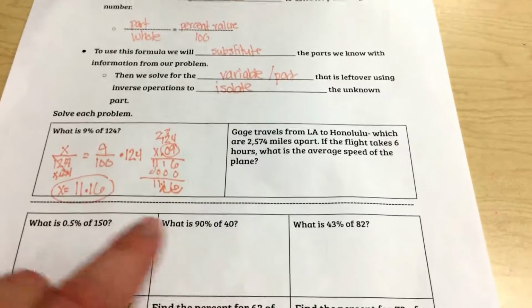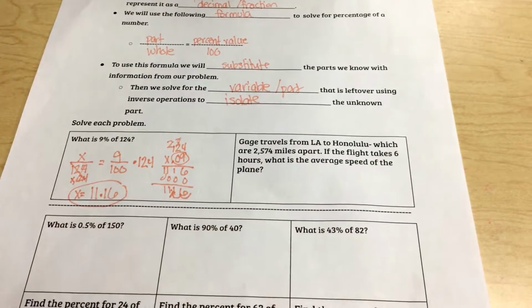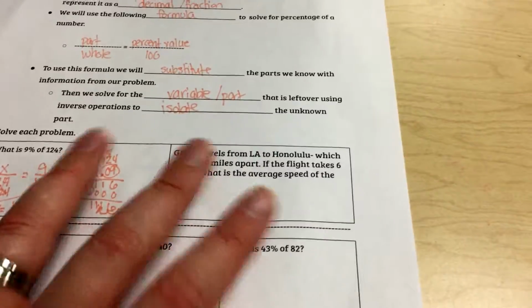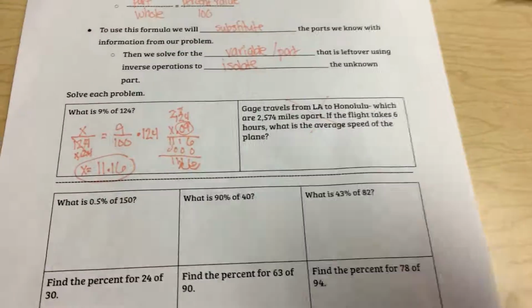That's how you're going to do these 3 problems. If you want to stop the video and try these 3 problems and then come back and play the video to try the next 3, that is fine. Otherwise, we're going to move on to the next one. But before you solve it, I want you to cross this out because that's from the other day's homework.